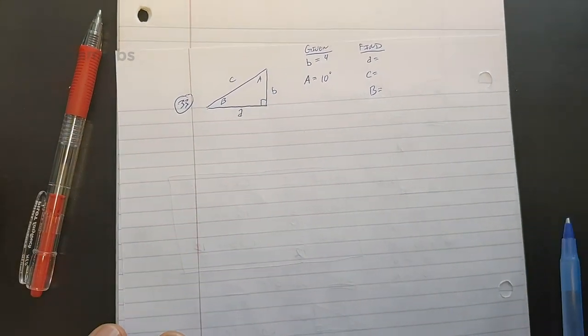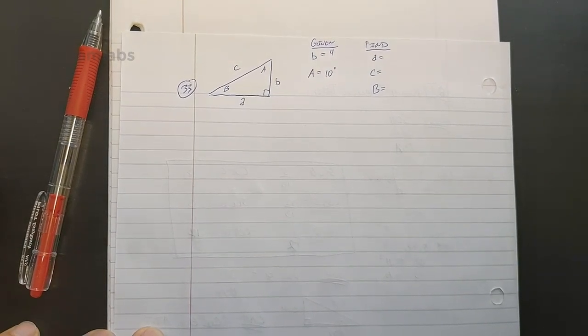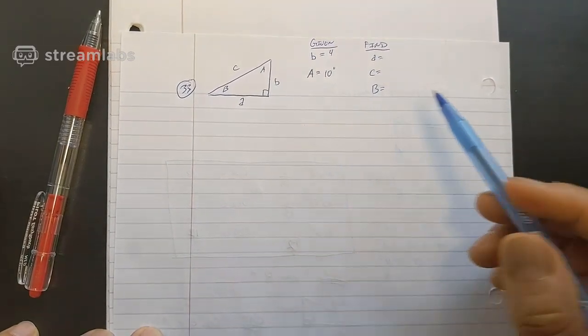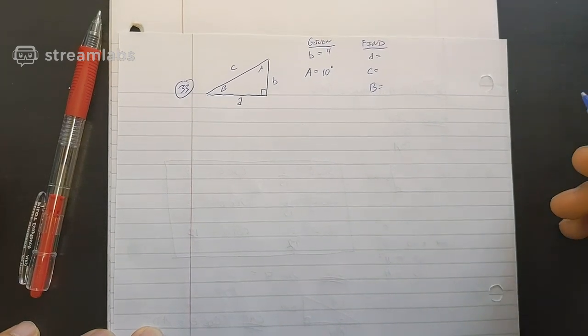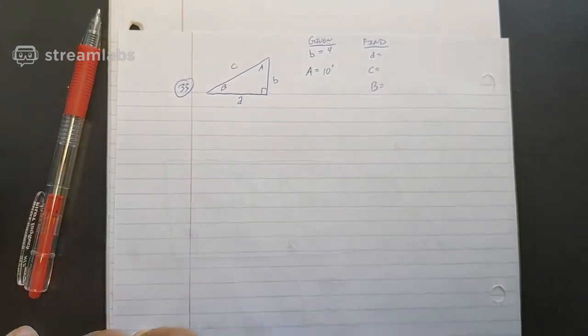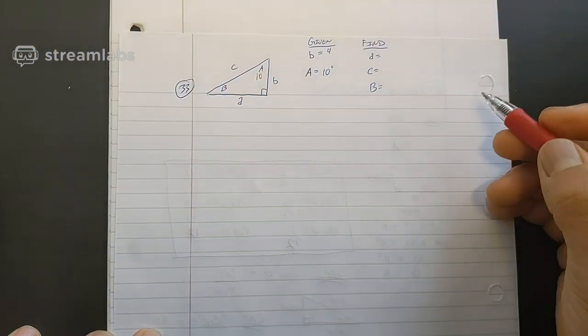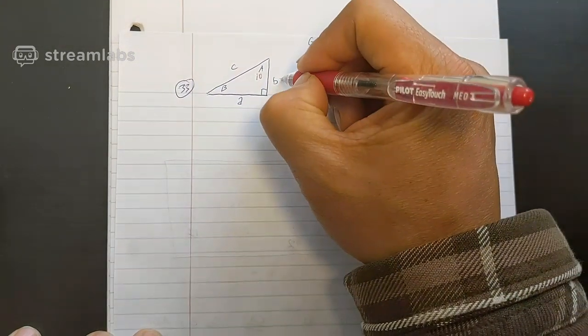Alright, so here we go. Again, the sum of interior angles of a triangle will always be 180. So if A is equal to 10, that's all that's given, and B is equal to 4.